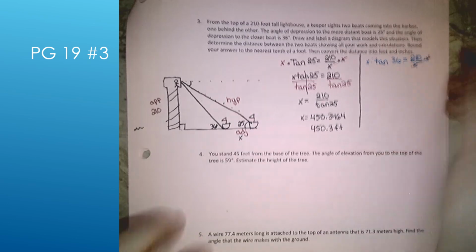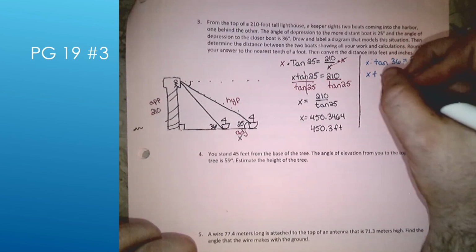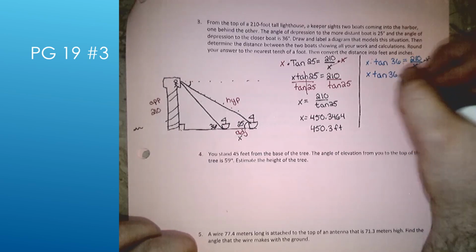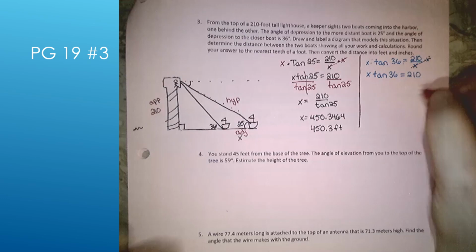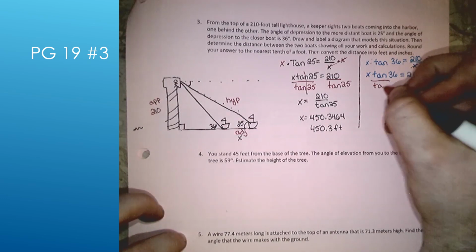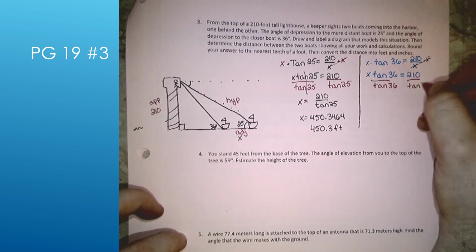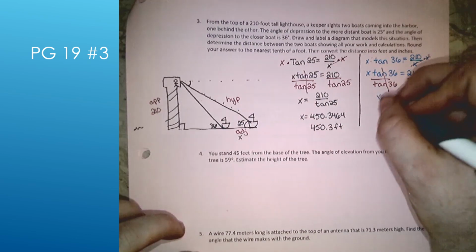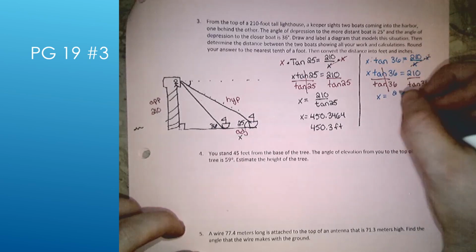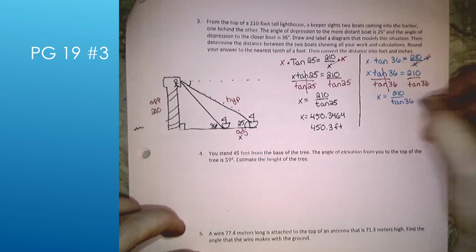That's so that it cancels out there. X tangent of 36 equals 210. Divide each side by the tangent of 36 so that x gets by itself. X equals 210 over the tangent of 36.